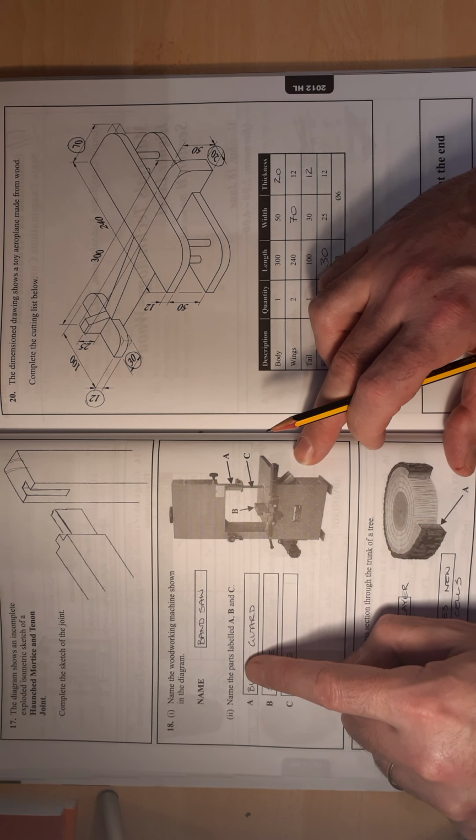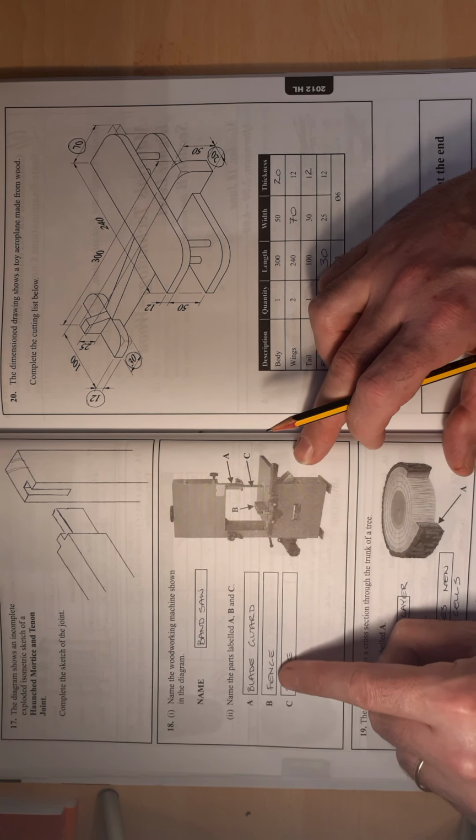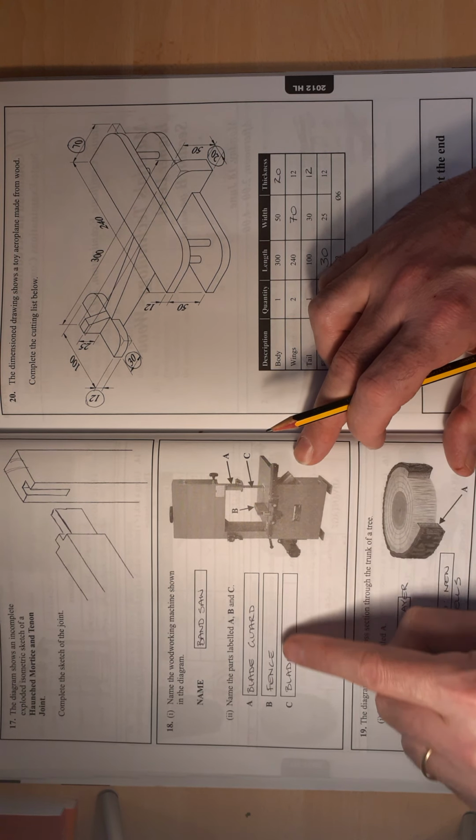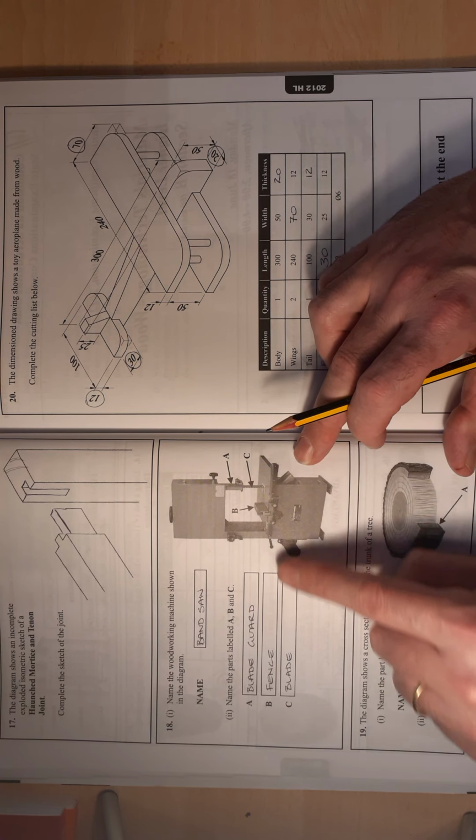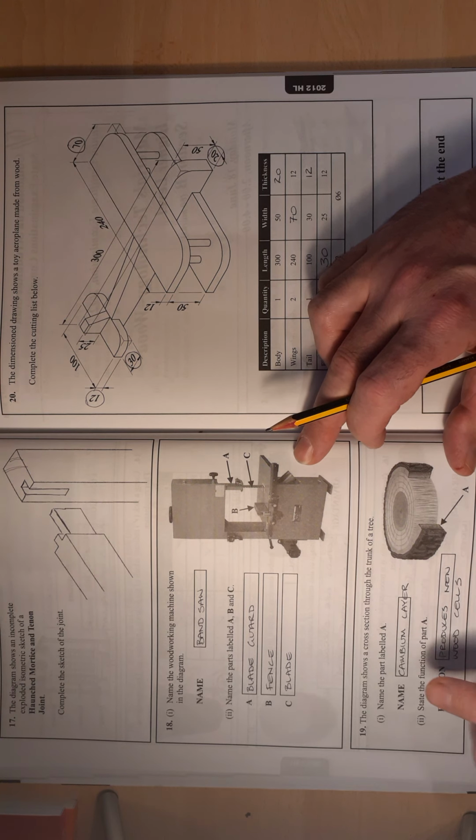Name the parts of the bandsaw. B is called the fence. A is called the blade guard. And C is the blade that cuts the wood.